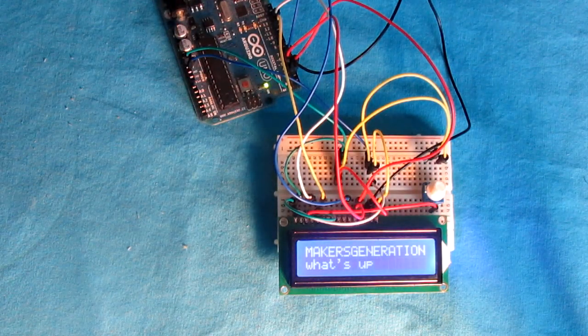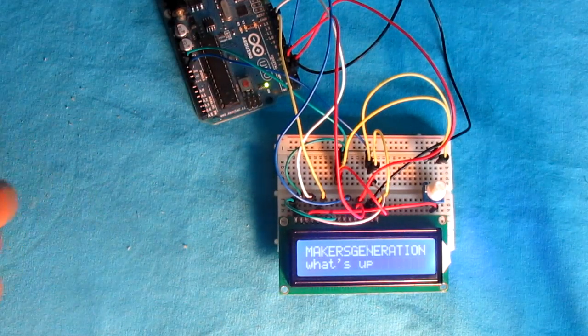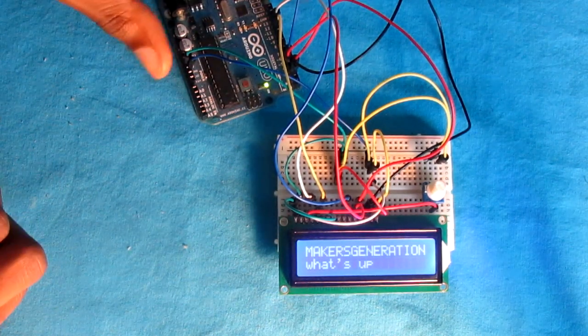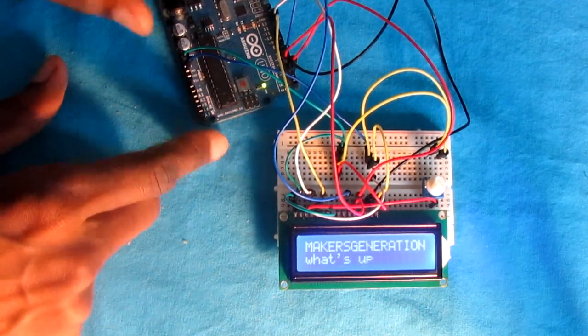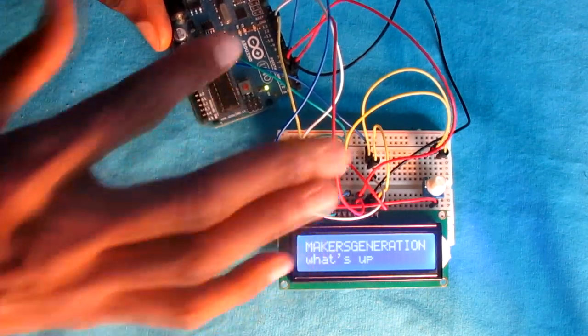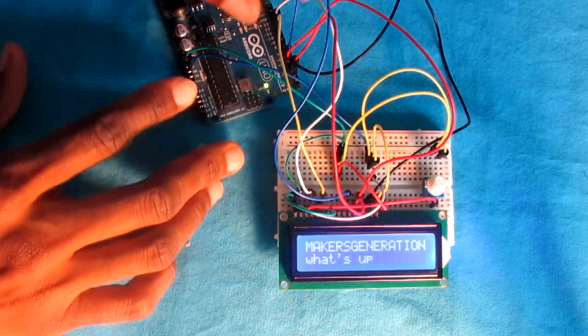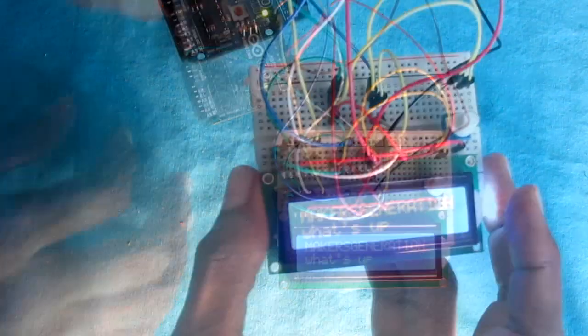Today we see a small tutorial on how to show something on an LCD screen that we have here, and all this with an Arduino Uno board. So it's not the first time we've seen it, but we make a special tutorial on it, explaining the different settings of that board and what we can do with it. So have a look here.